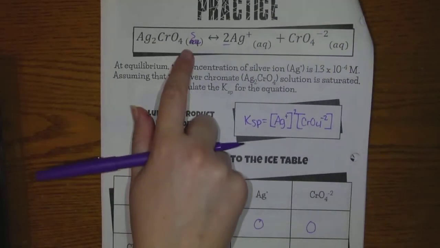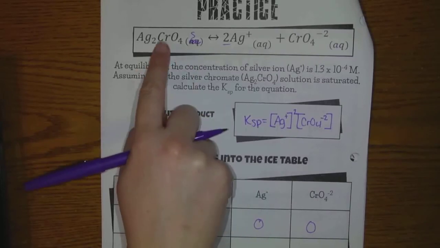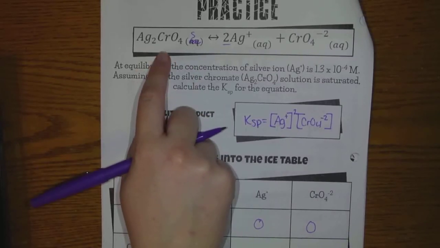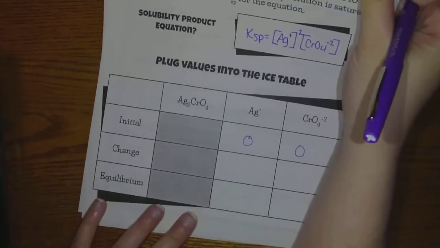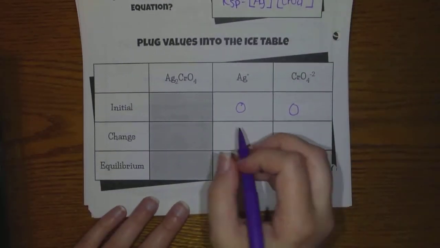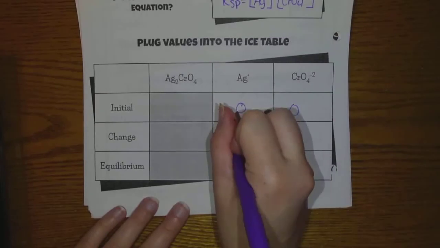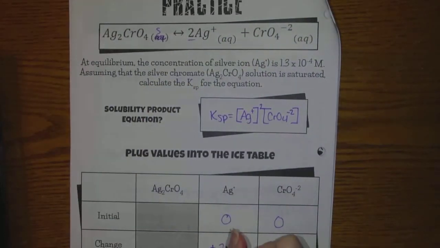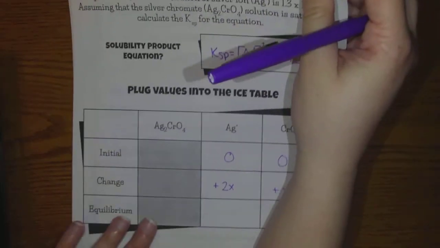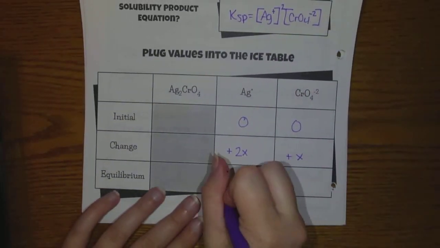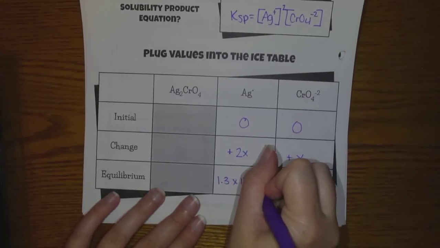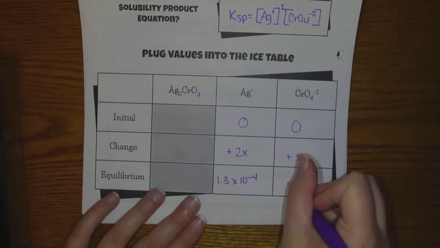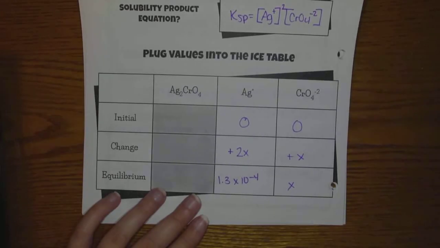I'm going to assume that I had this situation, and I just put this into solution and let it dissolve and break apart as much as it could. Okay? So, if I'm moving to the right, I need to add 2x, because I've got 2 of those. Okay? And x. And I already know what my equilibrium concentration is for my silver. It's 1.3 times 10 to the negative 4th. Okay? And then this is just simply x.